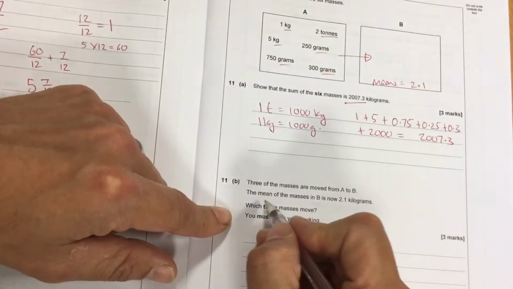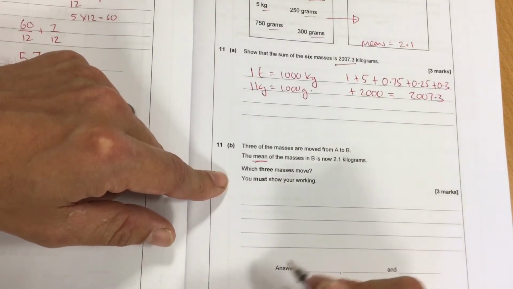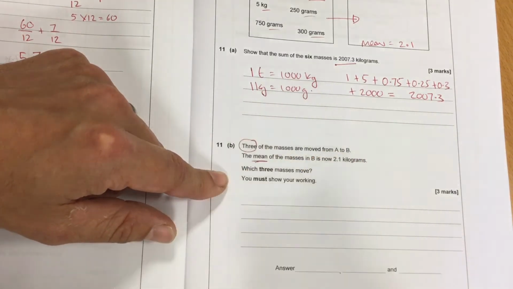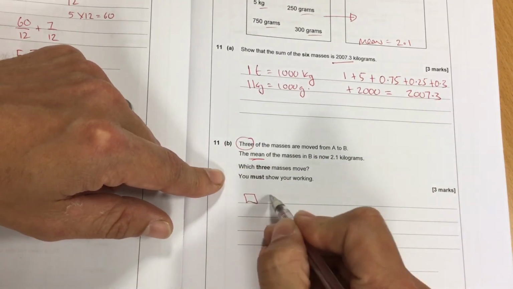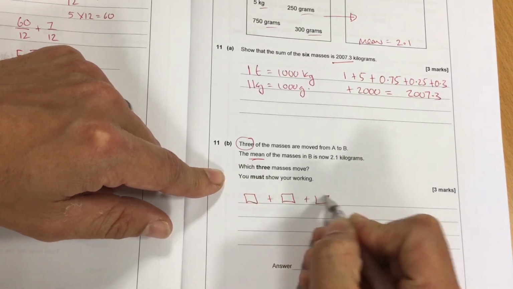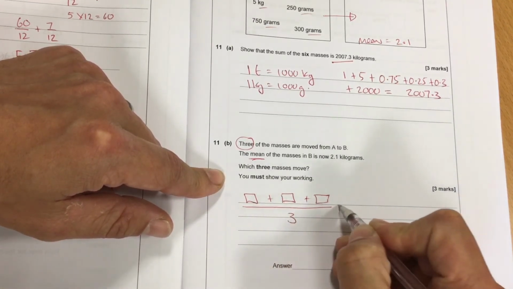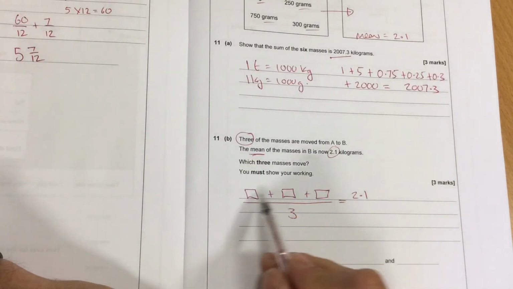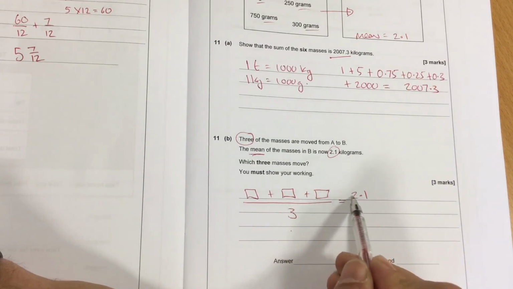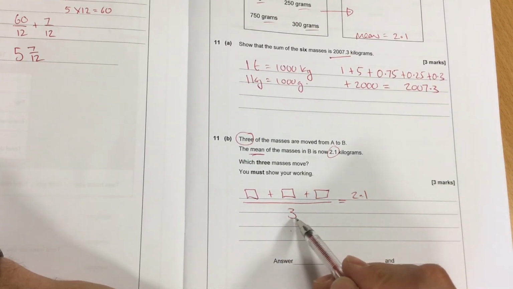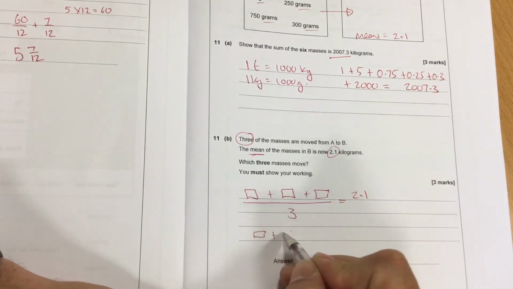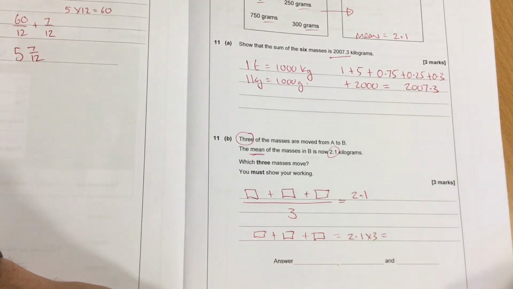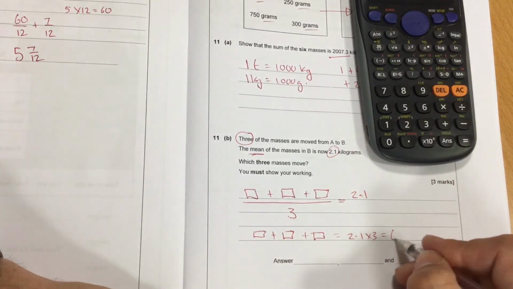Now, the important thing here is to know that the mean comes from adding up all the values and dividing by how many there are. And we know that there are 3 values. So what we've got here is 3 numbers added together and then all divided by 3, and this equals the mean, which is 2.1. So these 3 numbers divided by 3 give me this. So this number times by 3 must be the same as this. So this plus this equals 2.1 times 3, and 2.1 times 3 is 6.3.